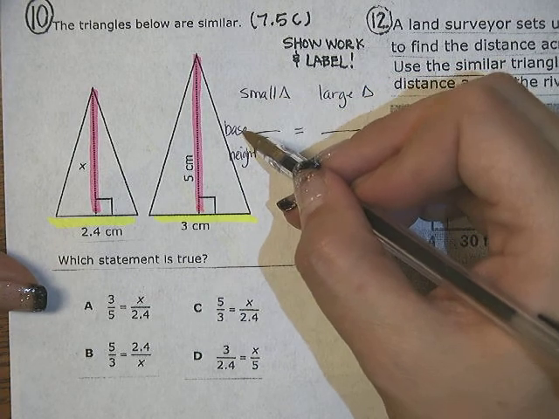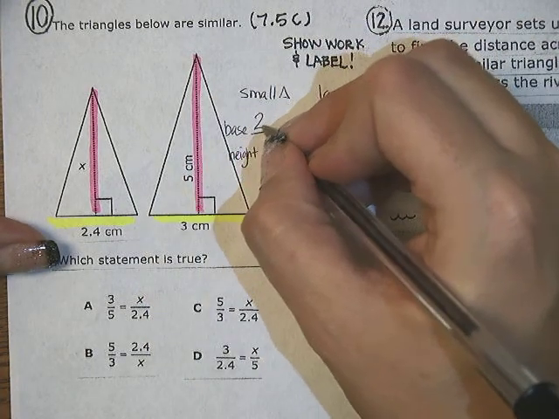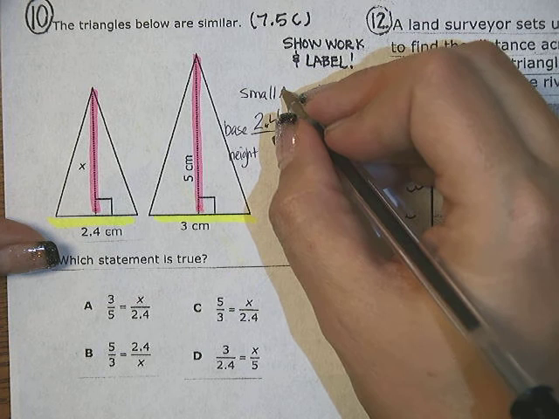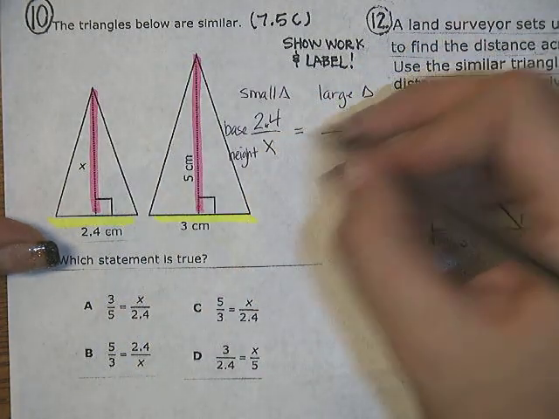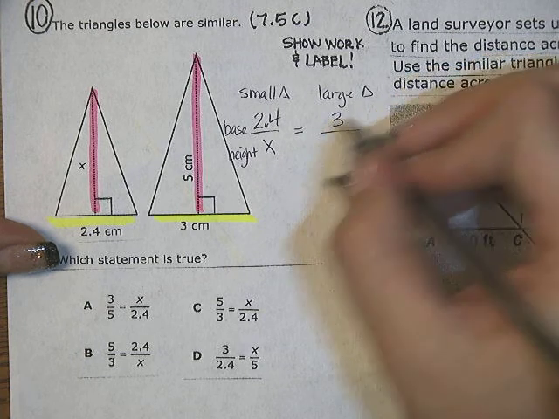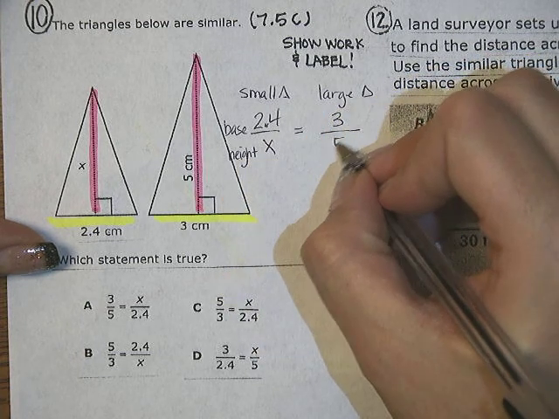So the small triangle's base is 2.4, and the small triangle height is unknown. For the large triangle, the base is 3, and the large triangle height is 5.